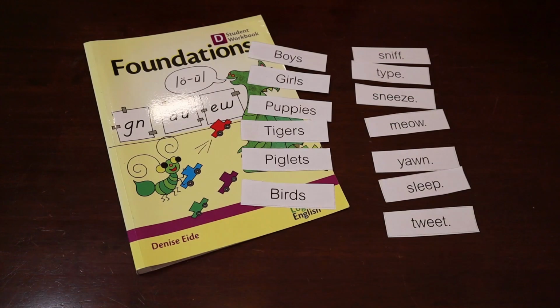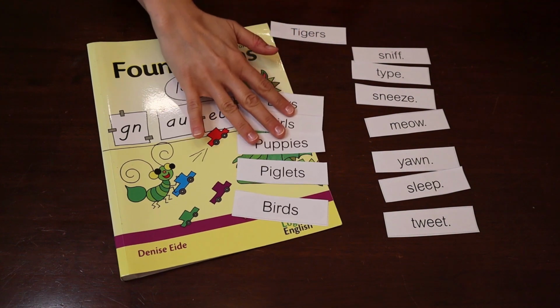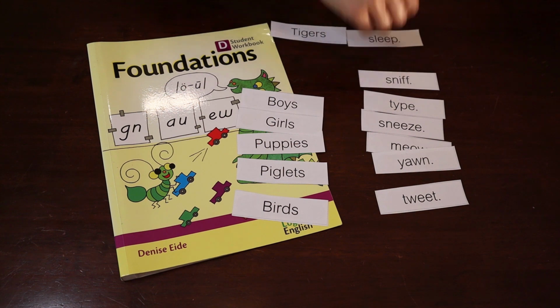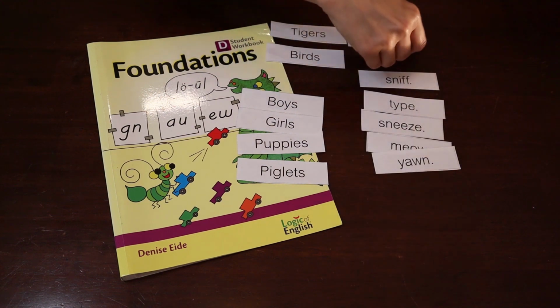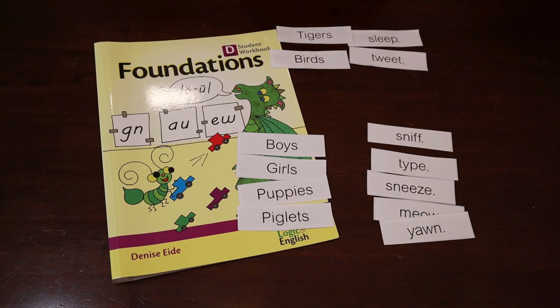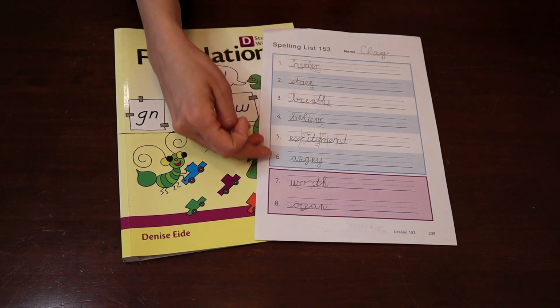So the next day we would start with subject and verb agreements. Now these are just little cards that you would cut out from the worksheet, and they would put together a subject. So, maybe it's something like tigers, and then tigers maybe sleep. So tigers sleep. And then, maybe it's birds tweet. And then at the end, they can sort of mix them up and make some funny ones. Maybe it's like tigers tweet. But they're basically identifying what is the subject or the noun, and then what is a verb, and making some subject and verb agreements.